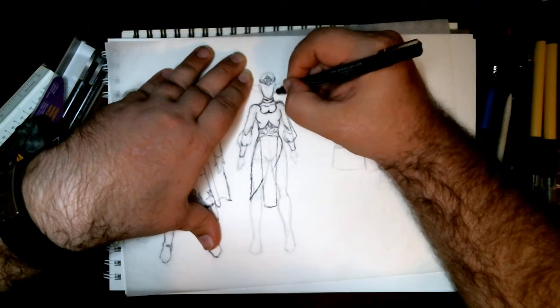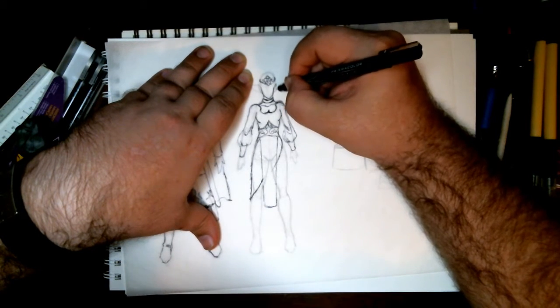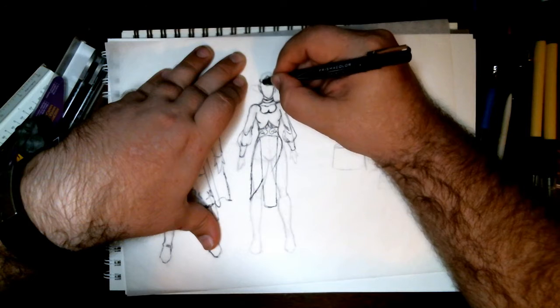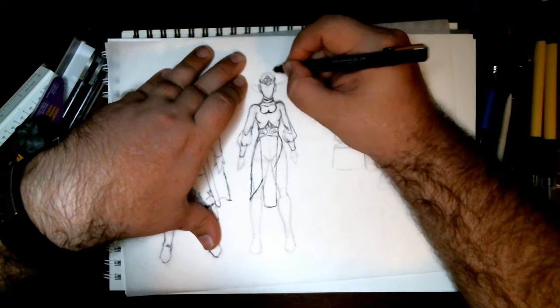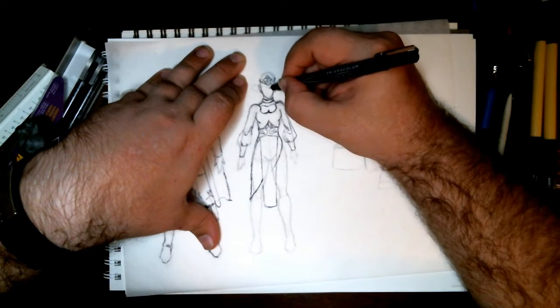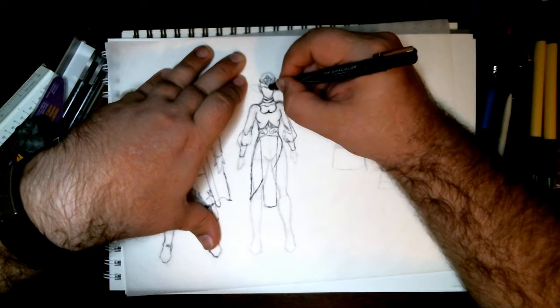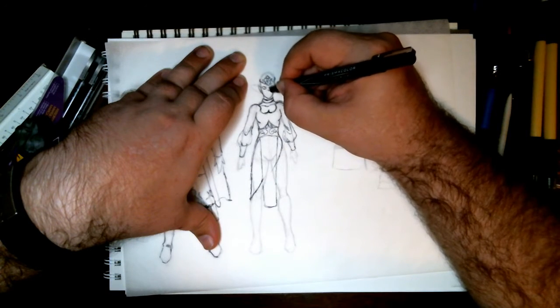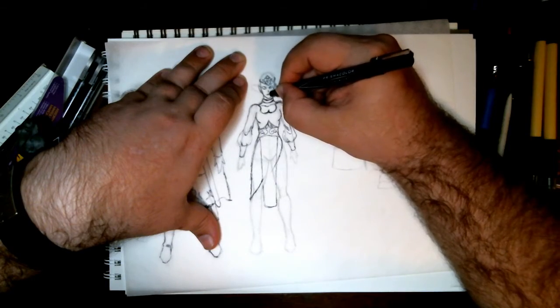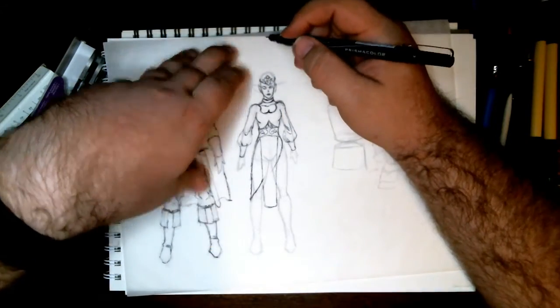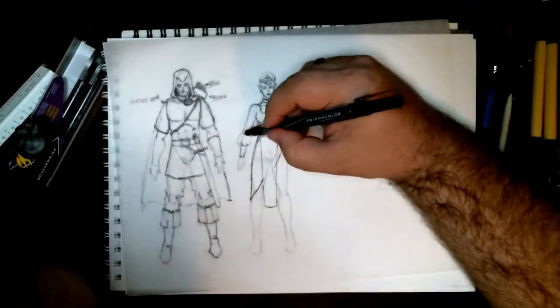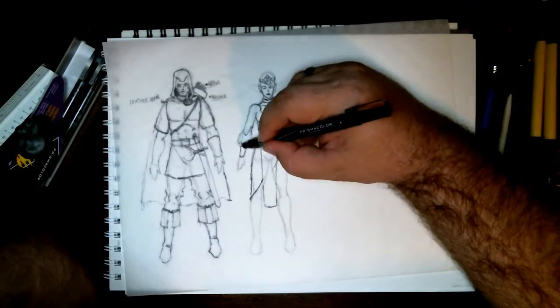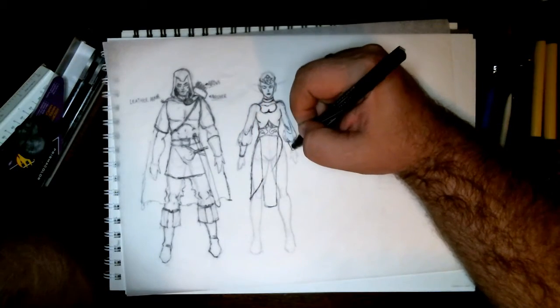I suppose I should be talking while I'm doing all of this and saying what I'm doing. I just didn't think to do it or say anything. I obviously gave her really big, fluffy sleeves right here with very long cuffs.